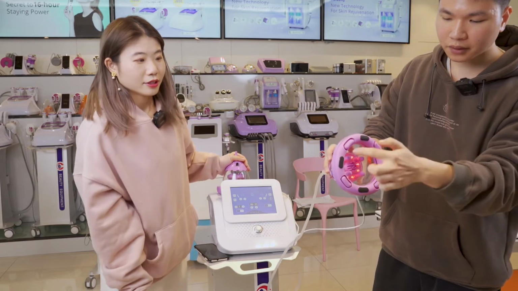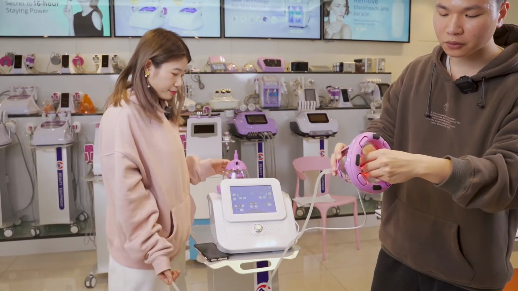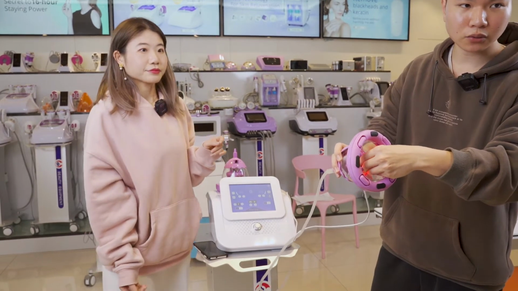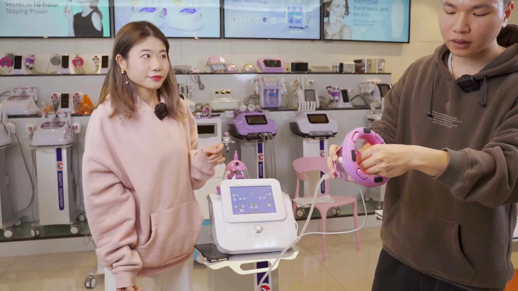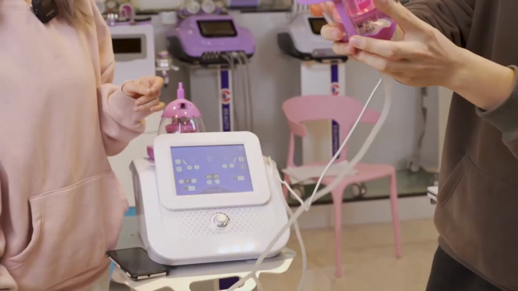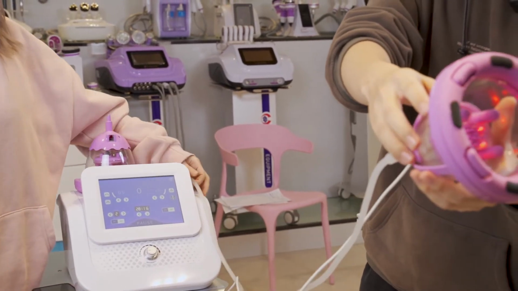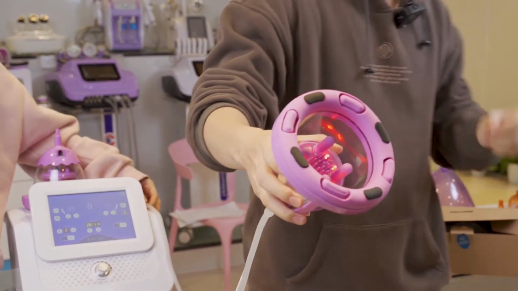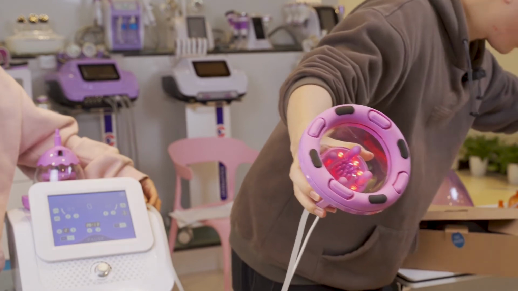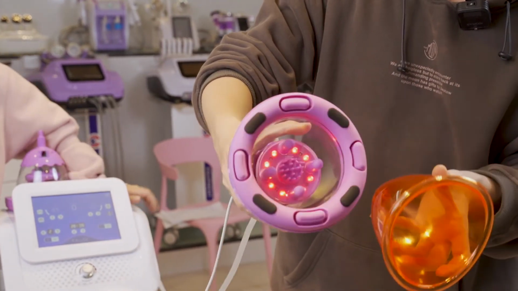And you can feel a little bit of microcurrents from the black side, and also you can feel the vibration in the middle of the cups, inside the cups. And also you can hear the vibration from the cups. And if you want to compare with another regular cup from us, the other cup is very simple.